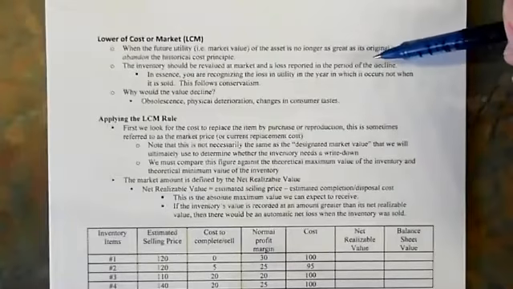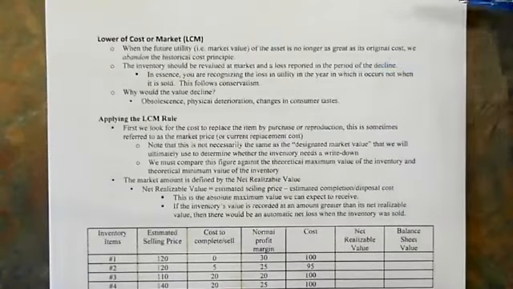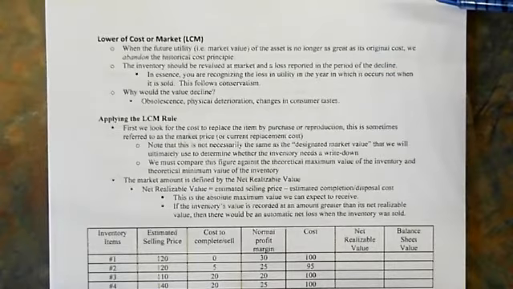So we talked about inventory having a lower of cost or market valuation. And the idea is that when the future value, or the value of inventory, drops below its historical cost, or the cost we either pay to acquire it or the cost we pay to manufacture the inventory, we abandon the historical cost principle and recognize the loss when we are aware of it.